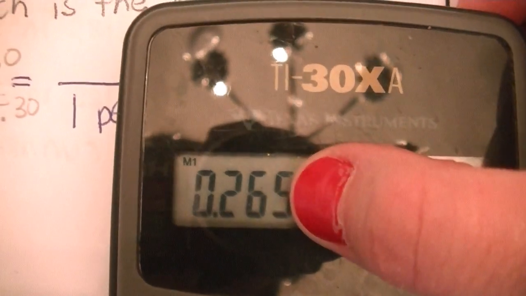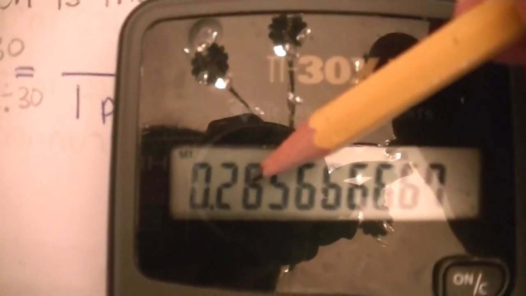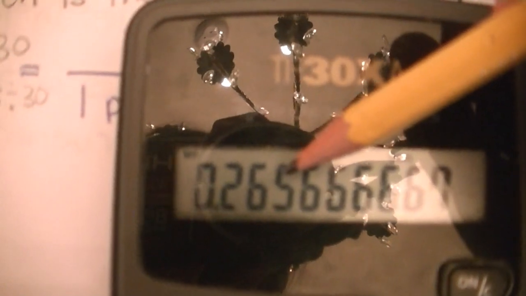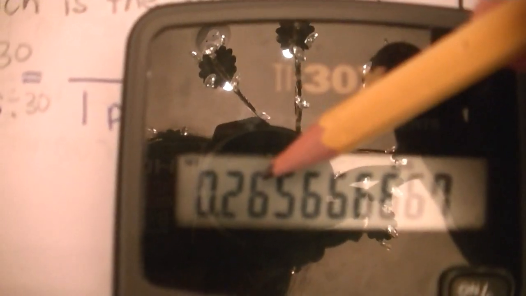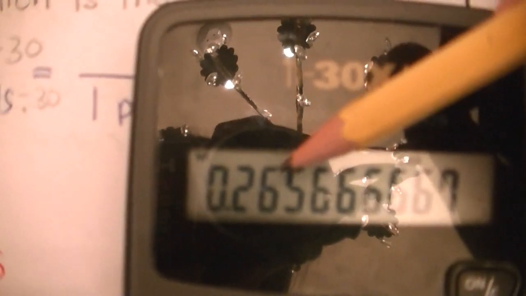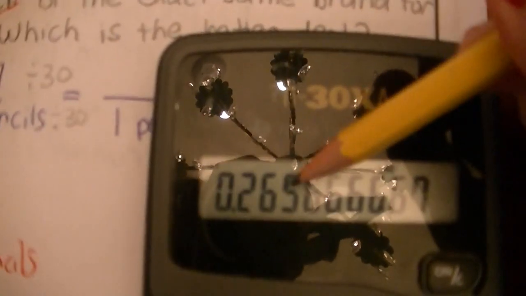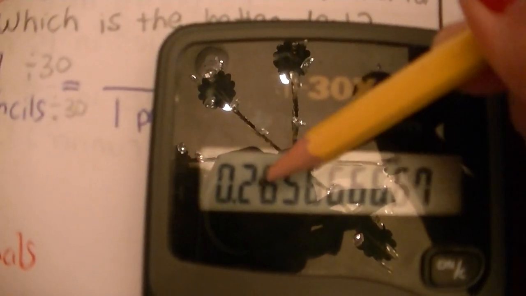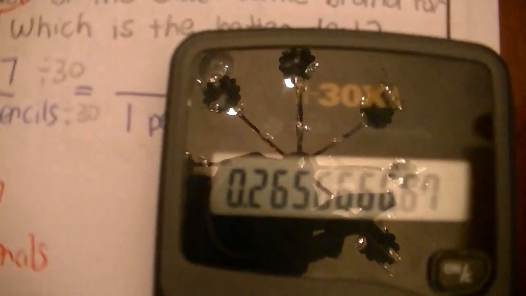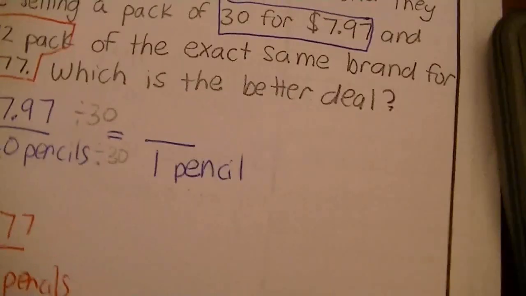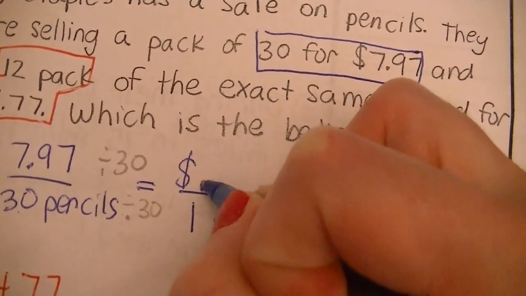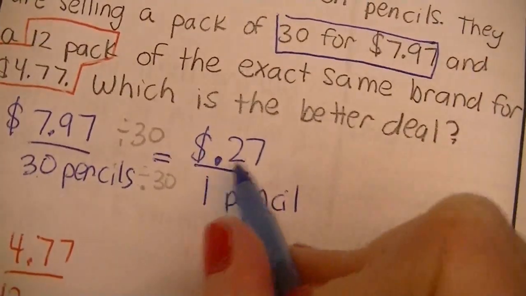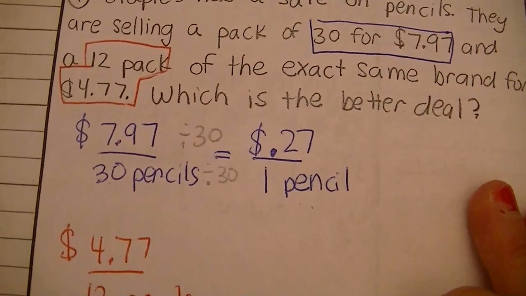If the number behind that 6, which is the thousandths place, is 5 or above, this 6 goes up by 1 digit. Since the number behind it is a 5, the 6 will turn into a 7. So this would be 0.27, which in money is 27 cents. So I want you to write your dollar sign and 0.27 to signify 27 cents per pencil.